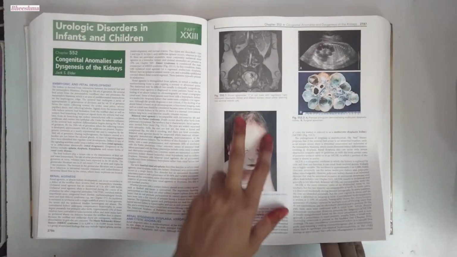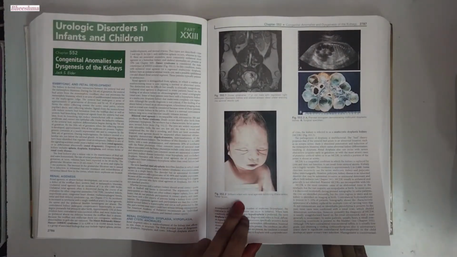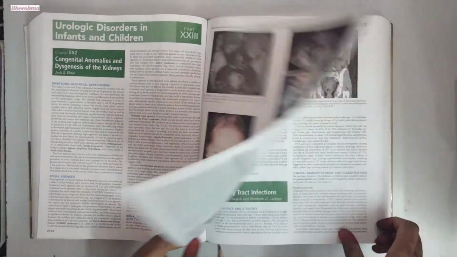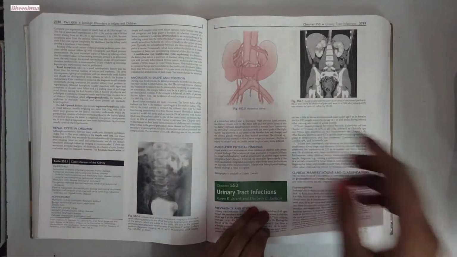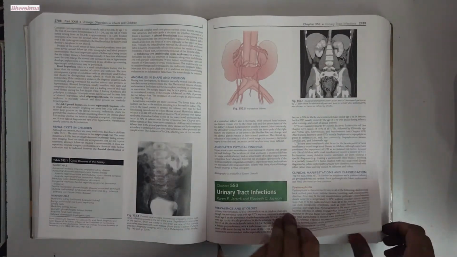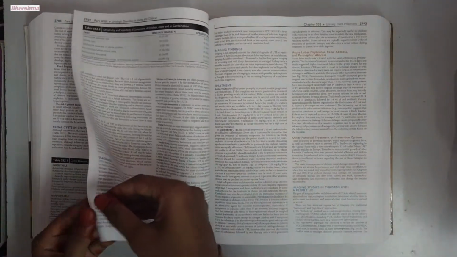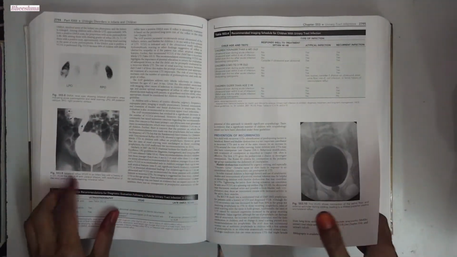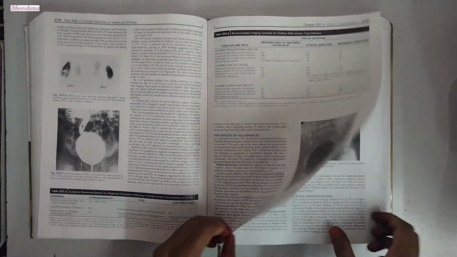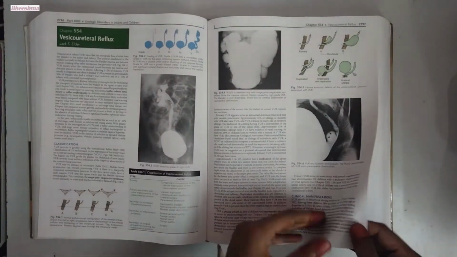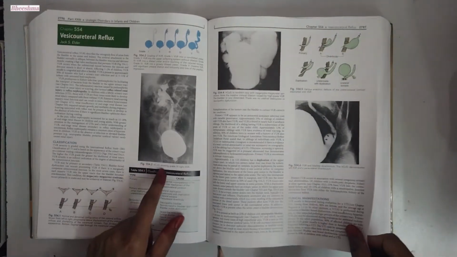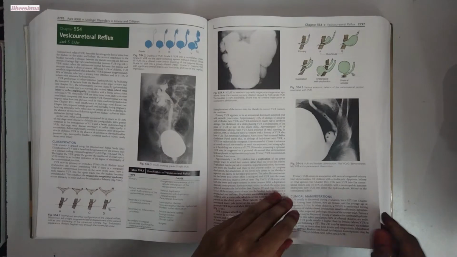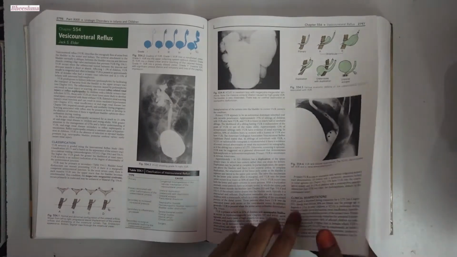Then about Potter syndrome, the stillborn infant with renal agenesis. Diagram is shown. Then horseshoe kidney is shown in the figure. Then UTI, urinary tract infection. Then intrarenal reflux radiological findings. Then about vesicoureteral reflux, main classification, showing grade 4 vesicoureteral reflux.